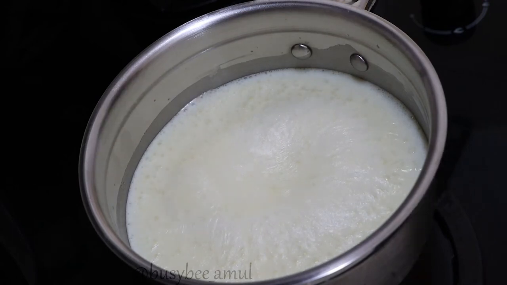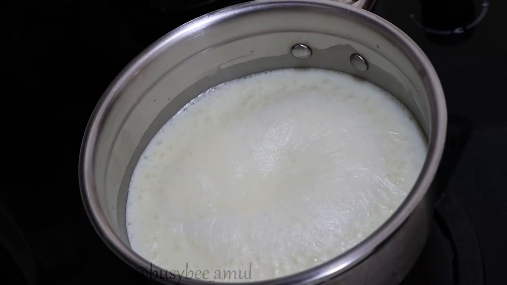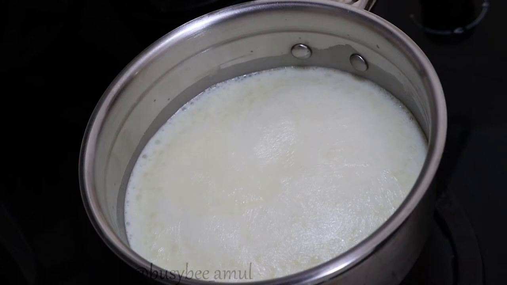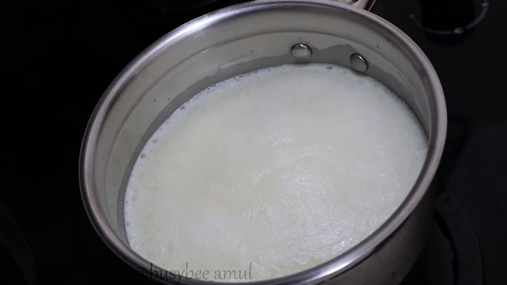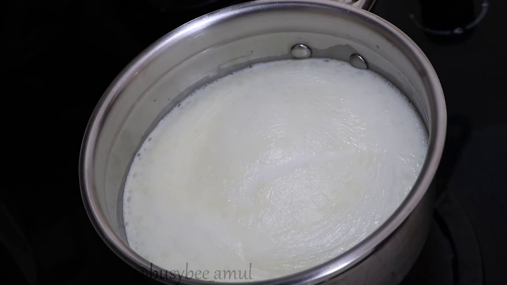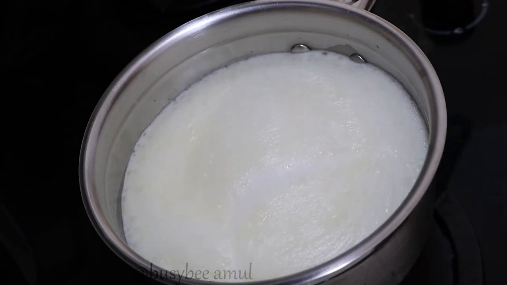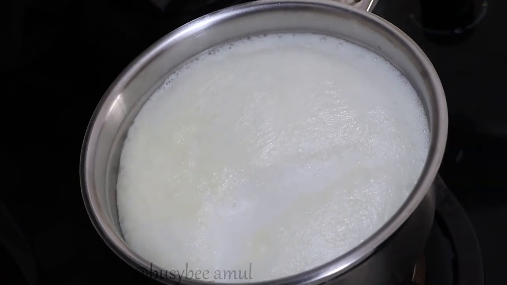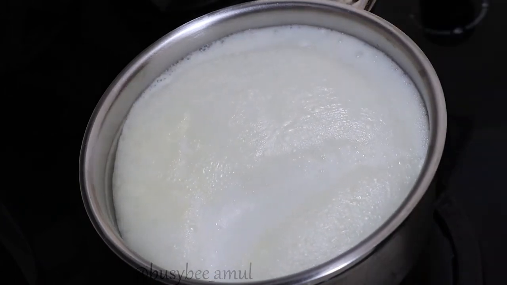Now we understand that when water is boiled to a particular temperature, it starts converting into steam or vapor, right? So that's what happens to the water component of the milk as well. When we heat it up to a particular temperature, slowly the water starts getting converted into steam or vapor, and the steam has to escape, right? But this film prevents the steam from escaping. So the vapor keeps pushing the milk to find a way to escape.